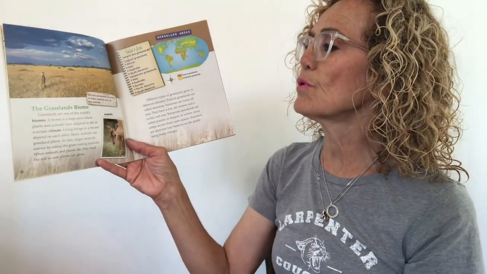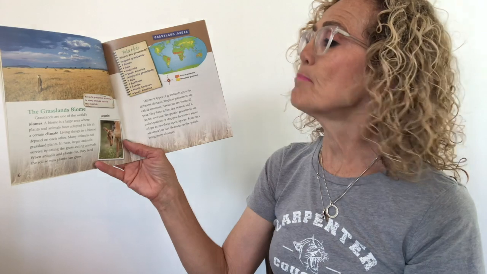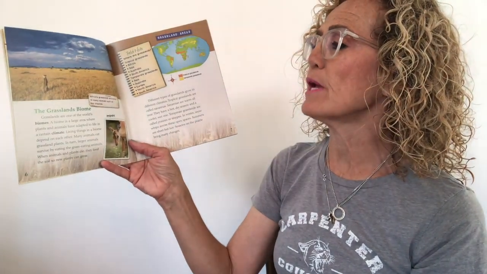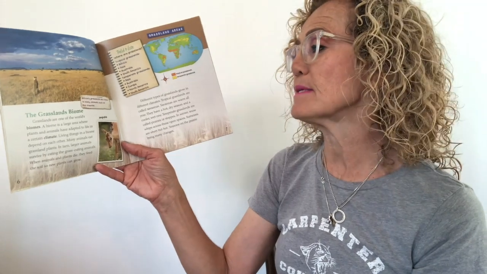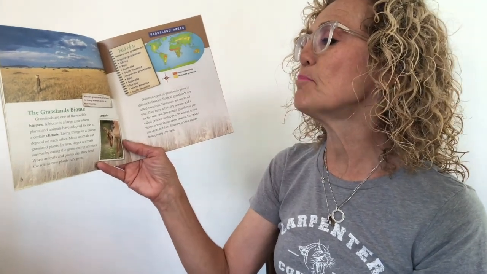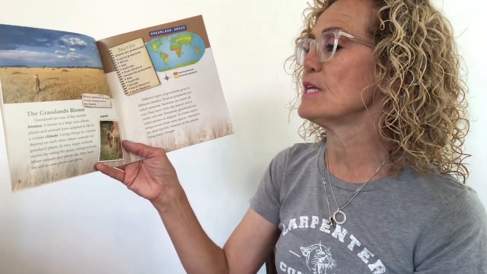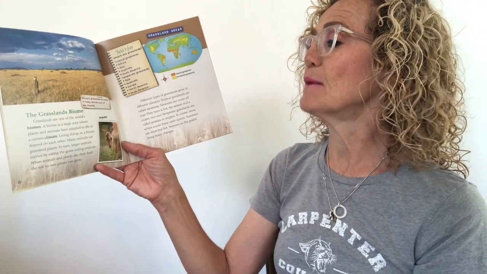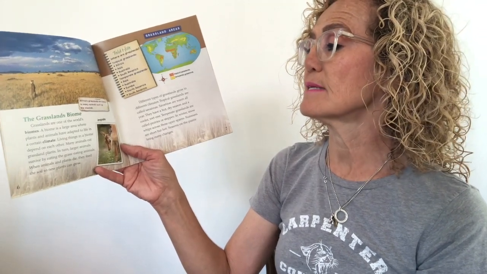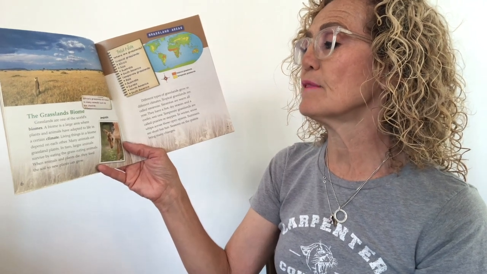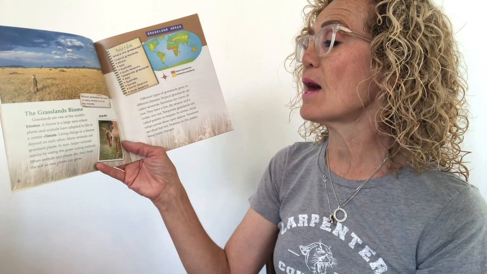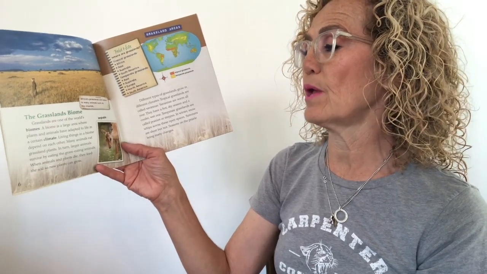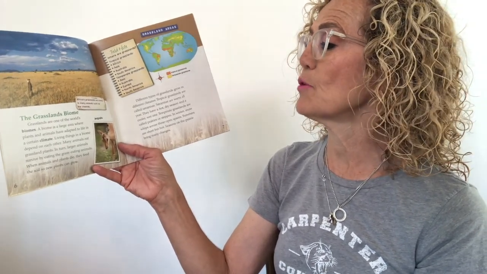Grasslands are one of the world's biomes. A biome is a large area where plants and animals have adapted to life in a certain climate. Living things in a biome depend on each other. Many animals eat grassland plants. In turn, larger animals survive by eating the grass-eating animals. When animals and plants die, they feed the soil so new plants can grow.